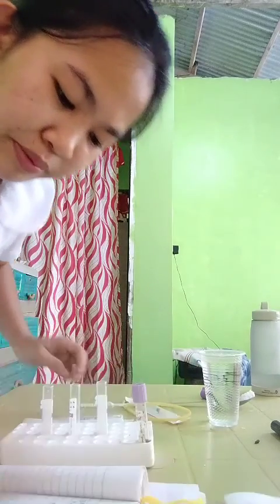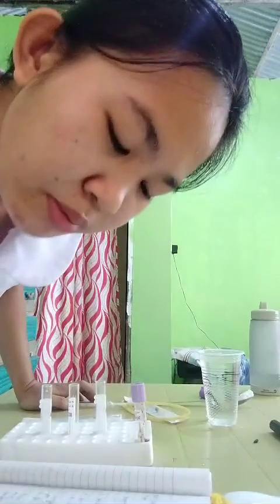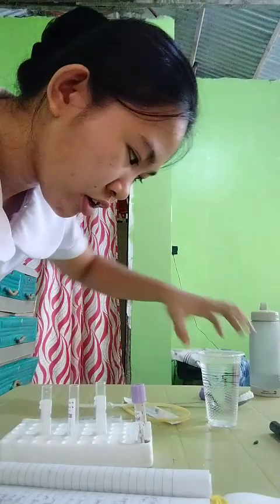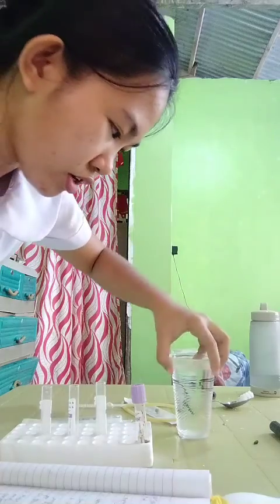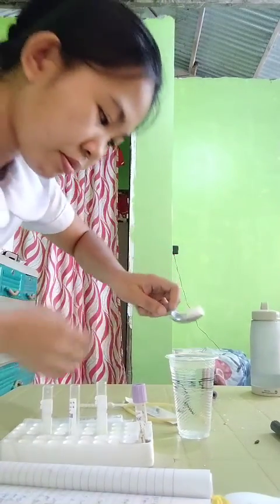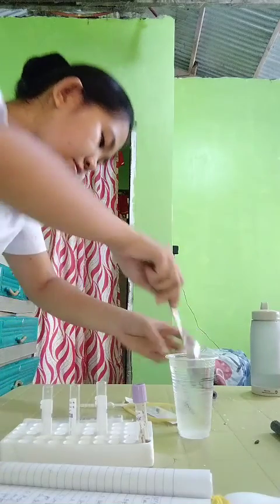Today I will be performing RBC suspension. First, we will prepare a homemade 0.9% NSS by dissolving 1/2 teaspoon of salt in 1 cup of water. This is the 1 cup of water, and this is the 1/2 teaspoon of salt. Then we'll dissolve it.